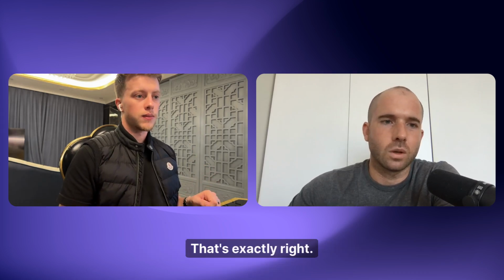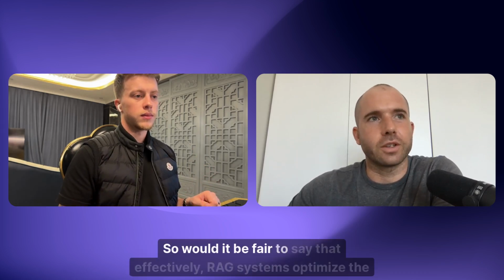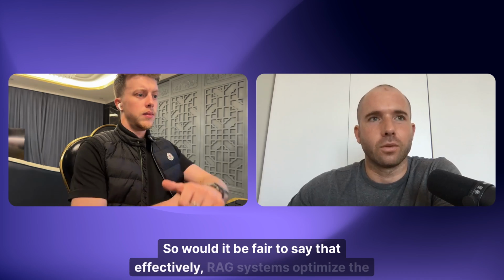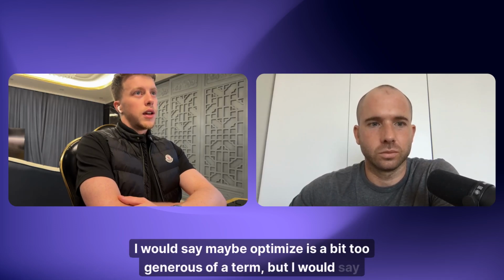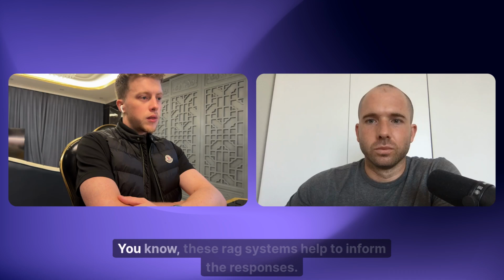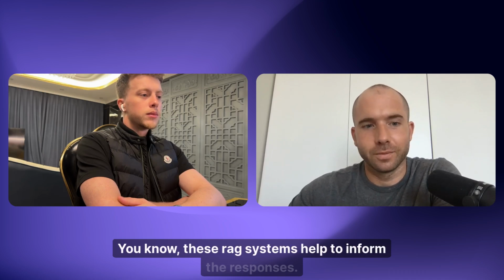That's exactly right. So would it be fair to say that effectively RAG systems optimize the output of LLMs? I would say maybe optimize is a bit too generous of a term, but I would say inform. These RAG systems help to inform the responses.